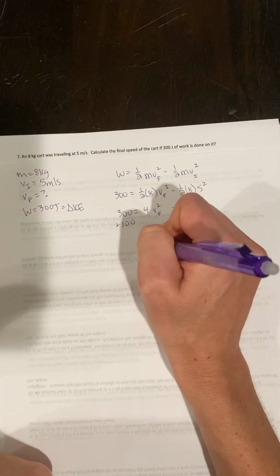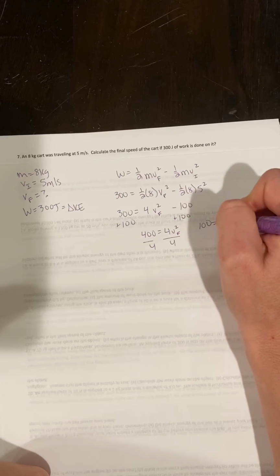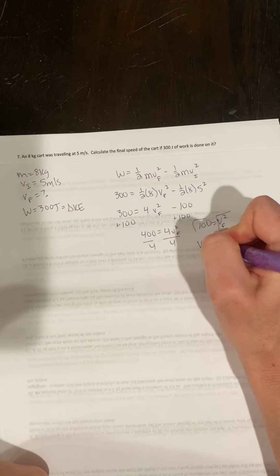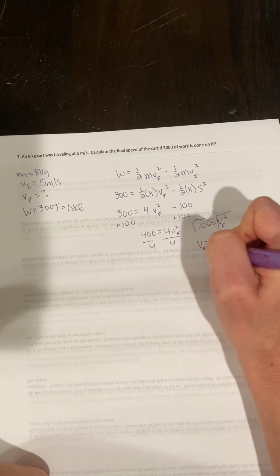Divide both sides by 4. That gives me 100 is equal to v final squared. I need to square root both sides because my v is squared in the equation. So my final velocity is going to be 10 meters per second.